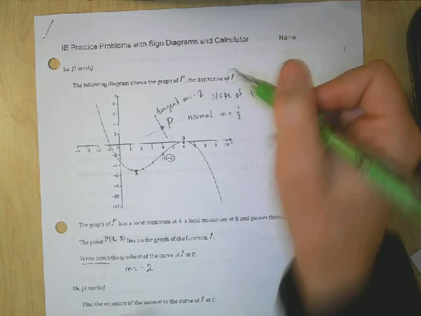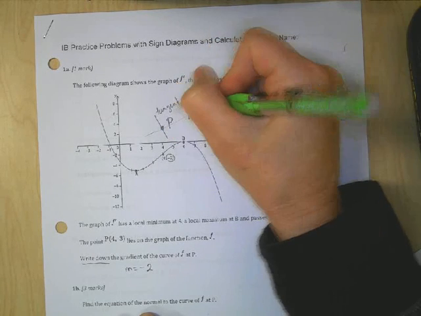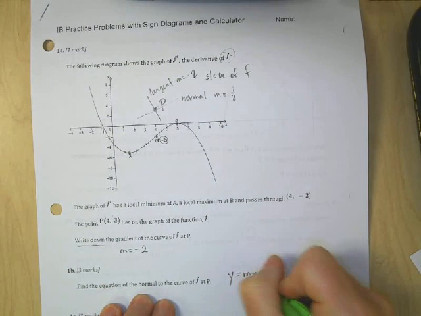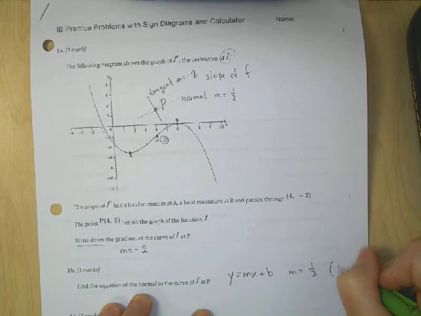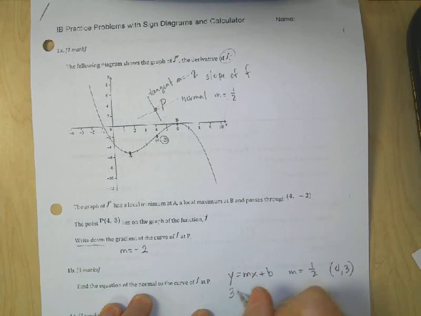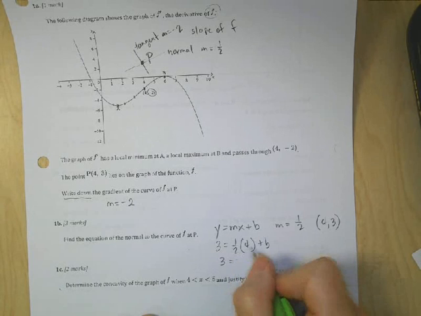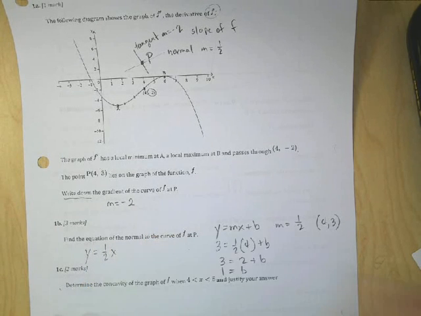So now I'm going to write my equation. I also have the point, because this point P is on the tangent and it's on the normal, and I know point P is (4, 3). So I'm going to do y equals mx plus b. I know that m is equal to 1/2, and my point is (4, 3). So I have 3 is equal to 1/2 times 4, plus b. Simplify that. 3 is equal to 1/2 of 4, which is 2, plus b. Minus 2 from both sides, 3 minus 2 is 1. So my normal equation is y equals 1/2 x plus 1. That is the equation of the normal.